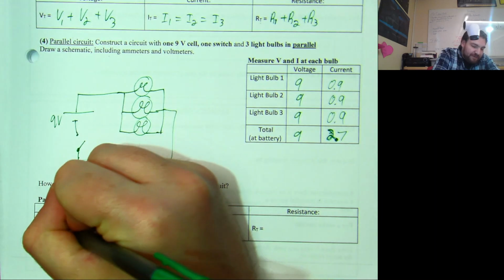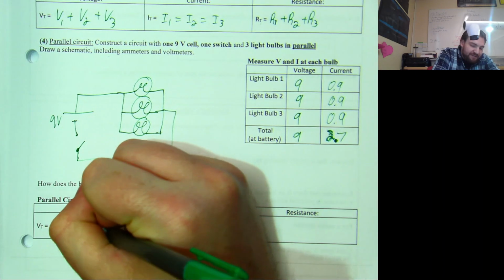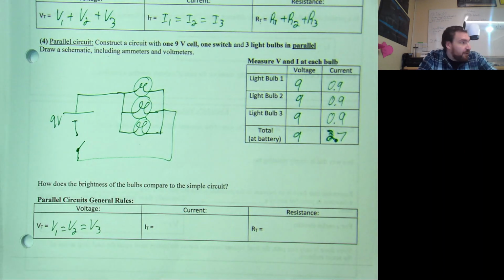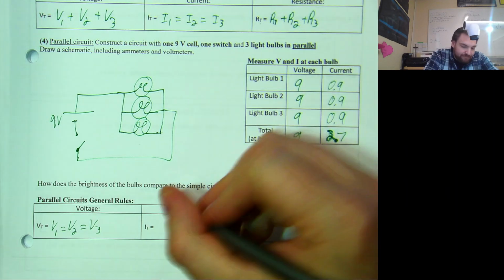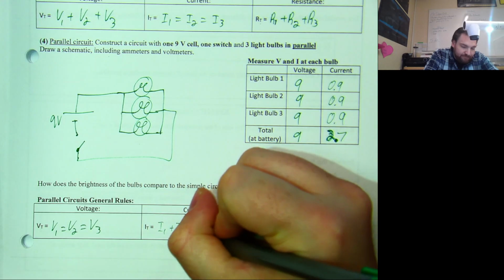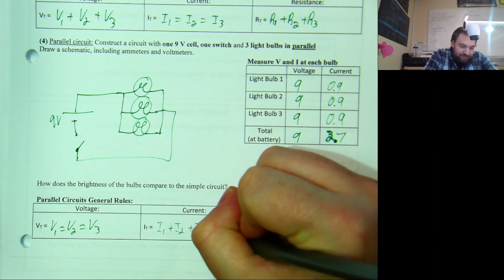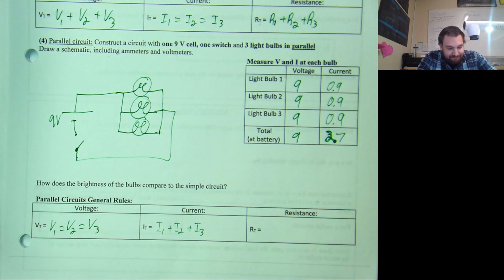My total voltage is going to be equal to my voltage drop across each of those branches. How about my current? Current 1 plus current 2 plus current 3 is equal to the total. Sweet. And the awful one is resistance.